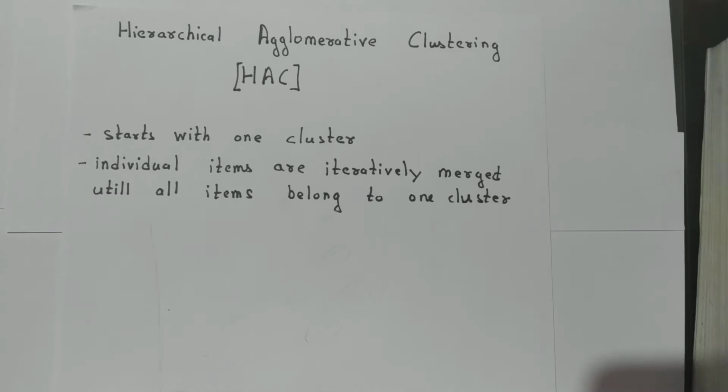Dear students, today we will see hierarchical agglomerative clustering, commonly known as HAC, which is a very important topic in BDA. So, HAC starts with one cluster. HAC assumes that each point is in its own cluster. It iteratively merges the points until it results in one single cluster.